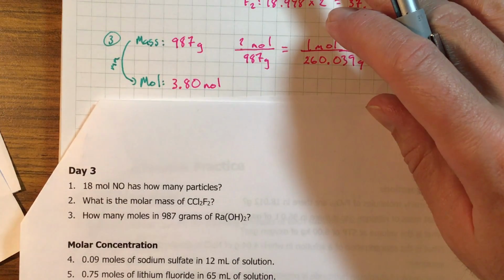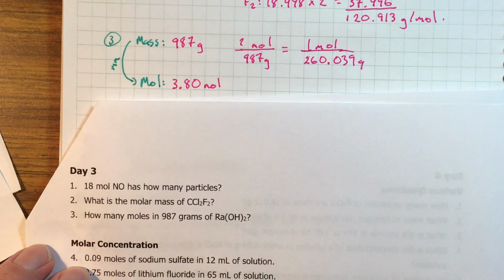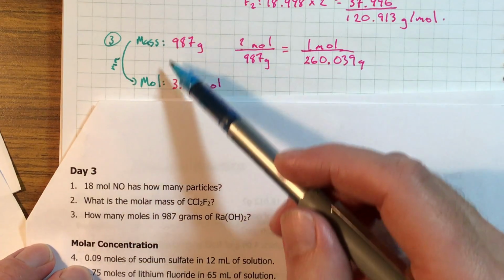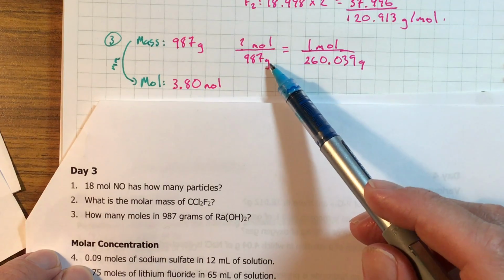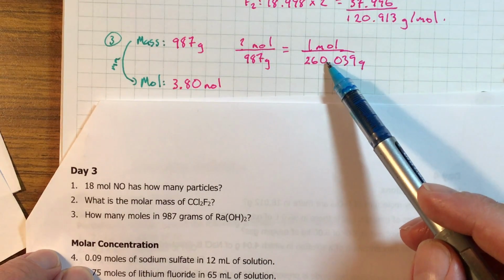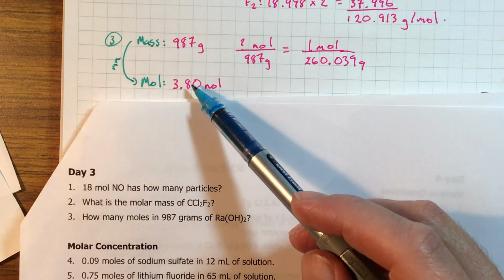Number 3, how many moles are there in 987 grams? So we're going from mass to moles. We use our molar mass. How many moles are in 987 grams if 1 mole has this much? Set it up, work it down.